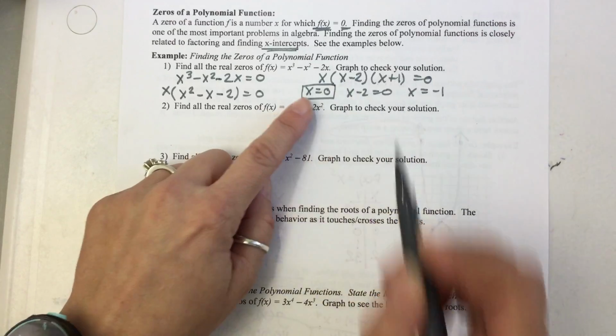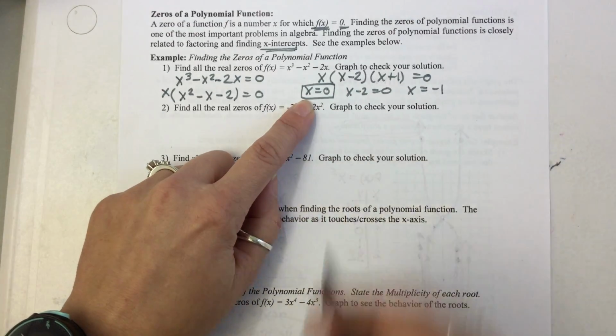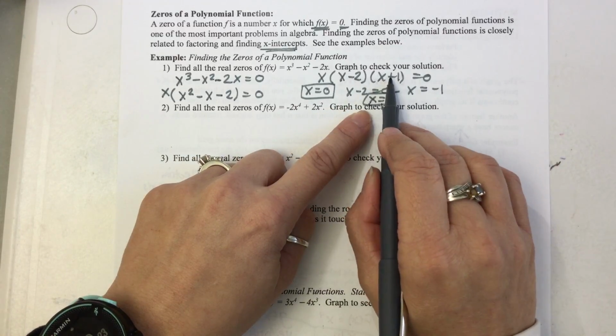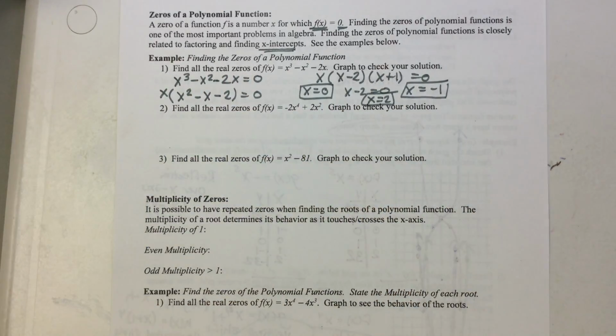Now you solve for x. Here, x is already by itself. Here, if I add 2, x is a 2. If I took my x plus 1, I would minus 1, giving me x equals negative 1. So those are my zeros.